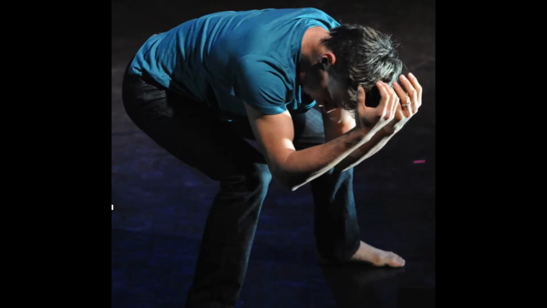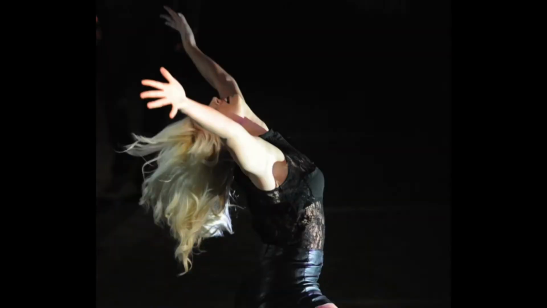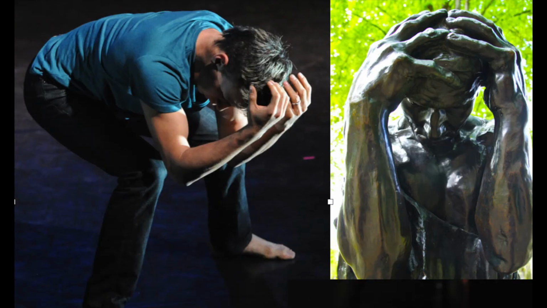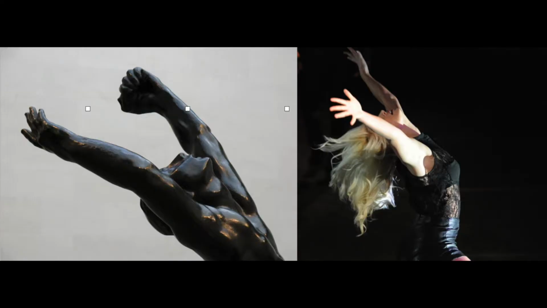And when I photographed the dance concert, here are two pictures that I took. I took this picture, and then I took this picture. Now, what is amazing about this to me is these dancers and the choreographer who made these dances, they weren't thinking Rodin. They weren't thinking, oh, yeah, this is like that sculpture in Paris. They were just finding a way to capture human emotions and human feeling in the dance.